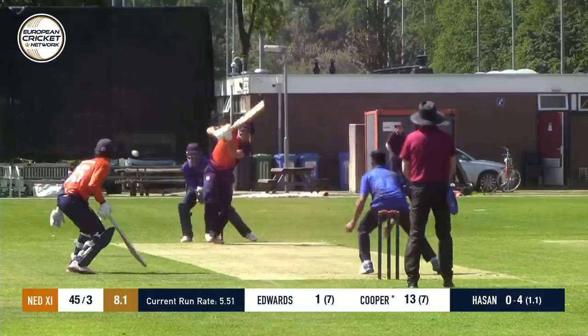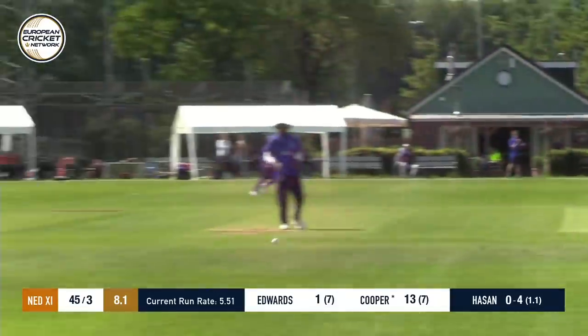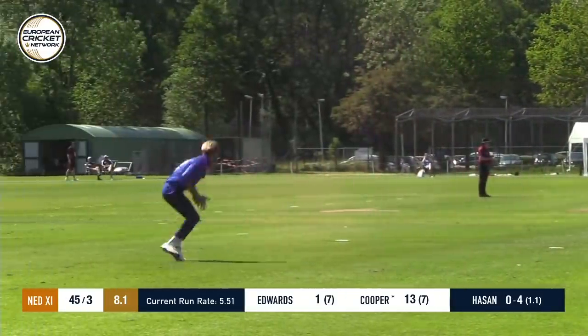Raki to Ben. Pushed again down to mid-on for the single.